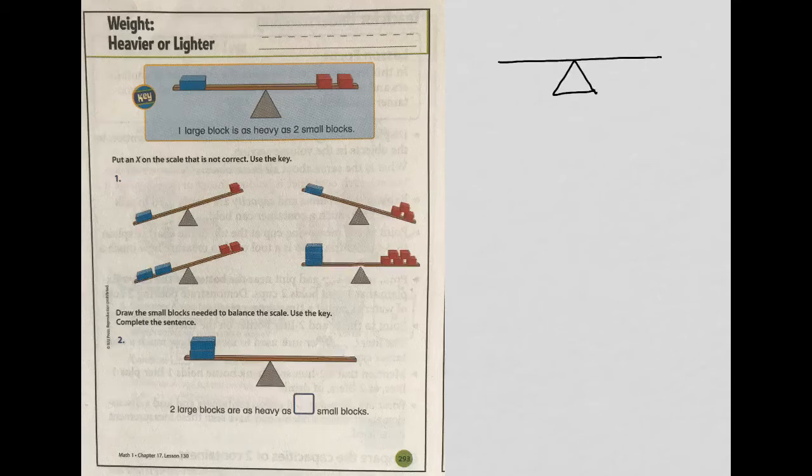Hi everyone. Today we are going to be working with whether an object is heavier or lighter than another object. You need your workbook page 293. It should look like the one on the screen. And the title of it says weight, heavier or lighter. So pause the video, go get your workbook and a pencil, and then unpause the video.